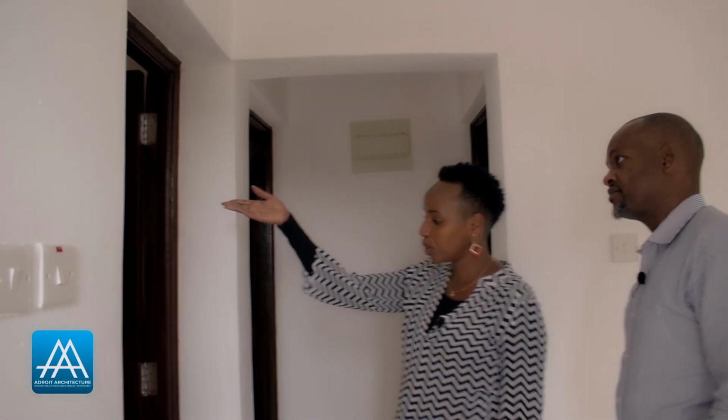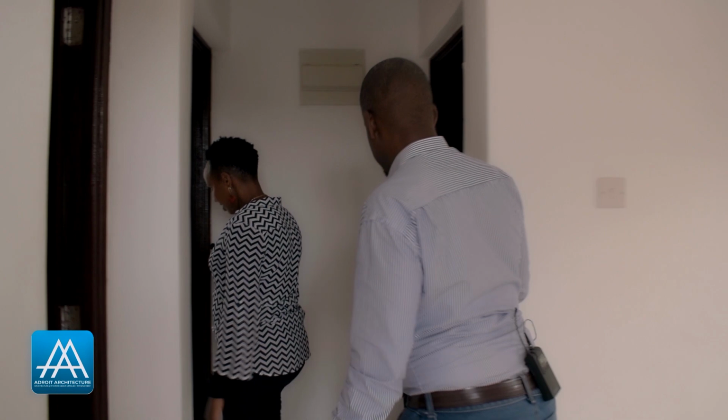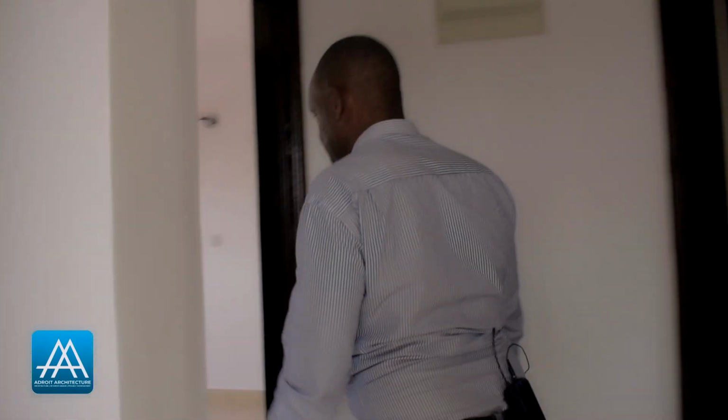I can see it's spacious. You have your shower cubicle. You can obviously partition that off. Really nice. Then on the right hand of the wing, we have the two children's bedrooms. Let's take a look.